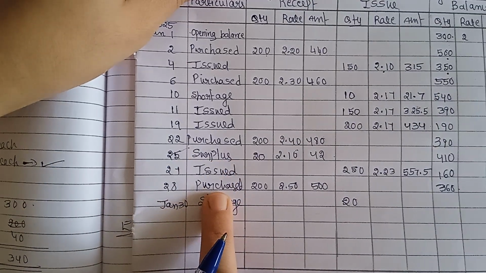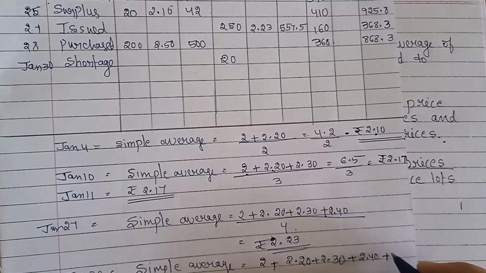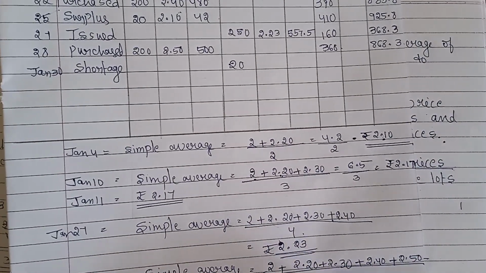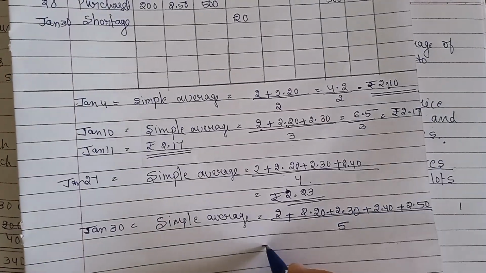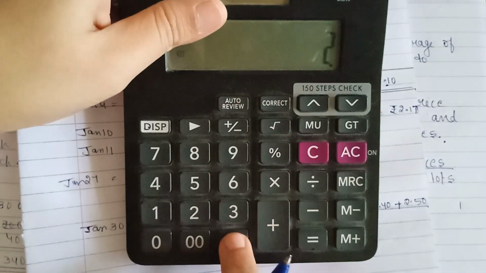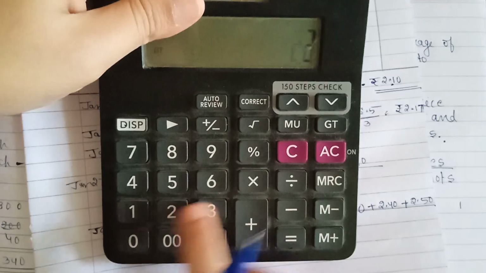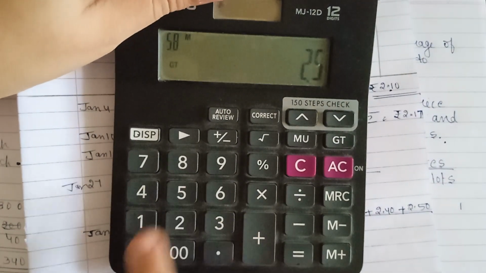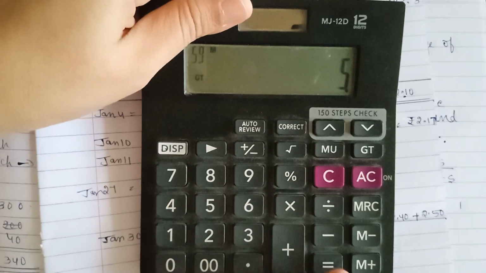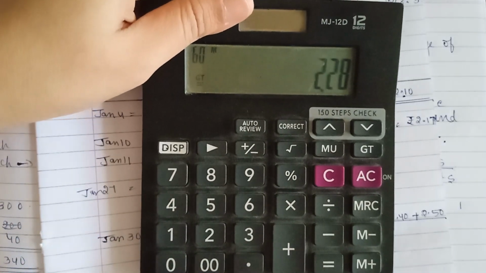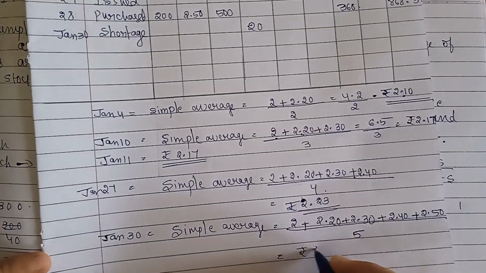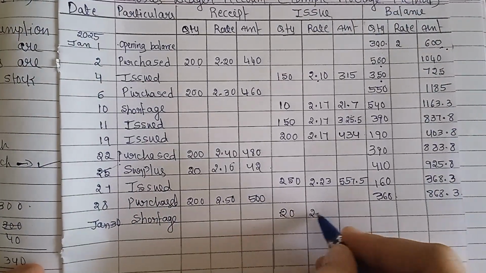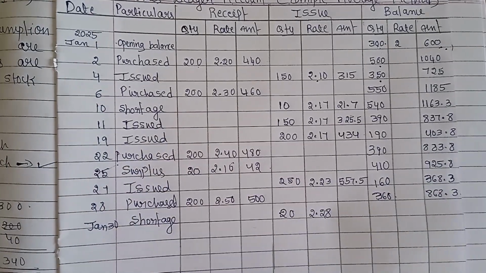After that there is a purchase on 28th, that is 2.50, divided by 5. So equals to 2 plus 2.20 plus 2.30 plus 2.40 plus 2.50 divided by 5 equals to 2.28. So rupees 2.28. Okay, so 20 units at the rate of 2.28.